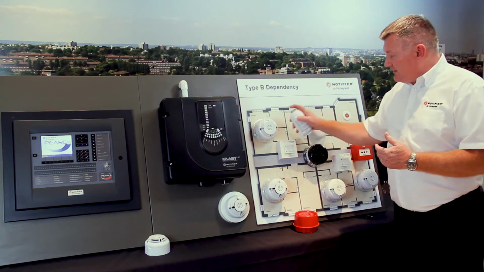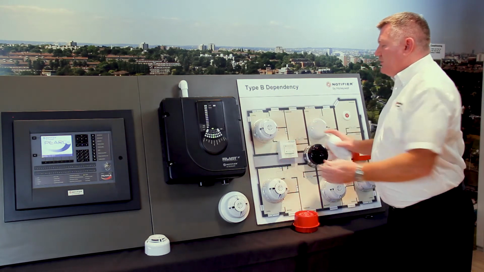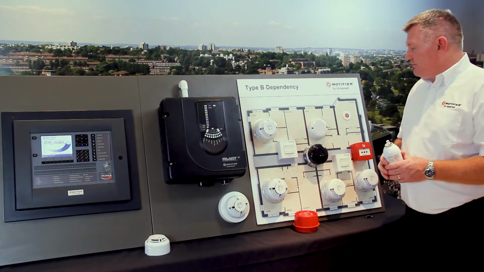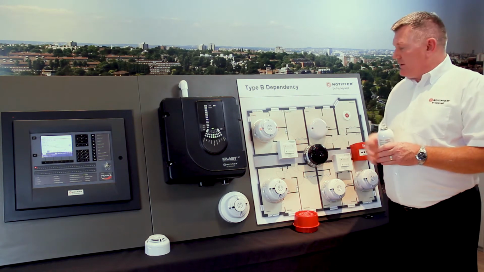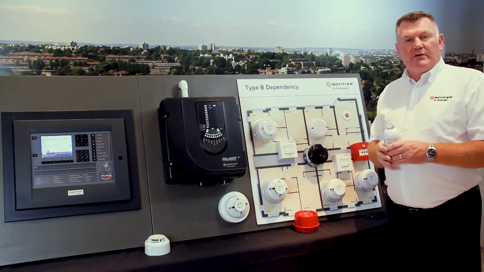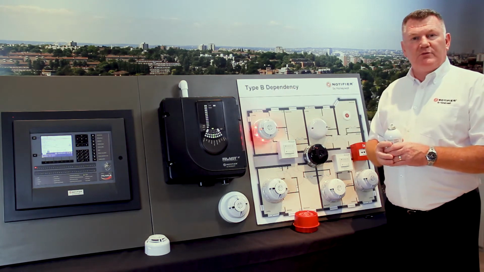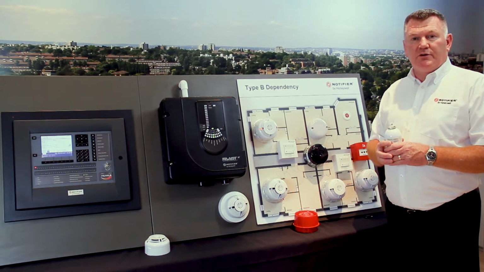So I'm going to put some test gas in to bring the detector into alarm condition, and it'll go unconfirmed. So now the detector's in an unconfirmed state. If I clear that gas out of the detector, the system will go back to its unconfirmed state and do an auto reset at the end of the 5-minute window.